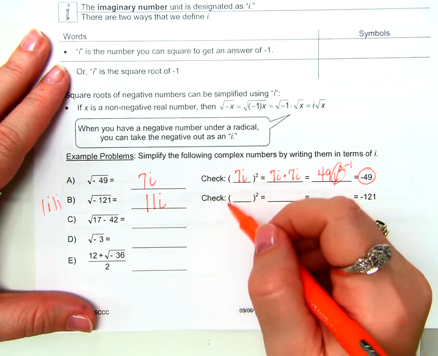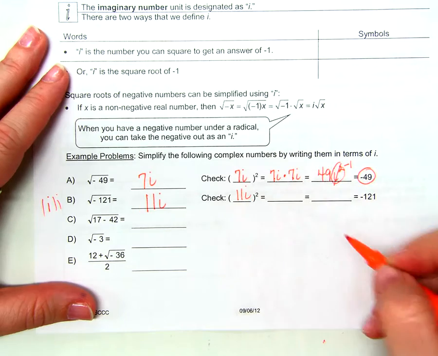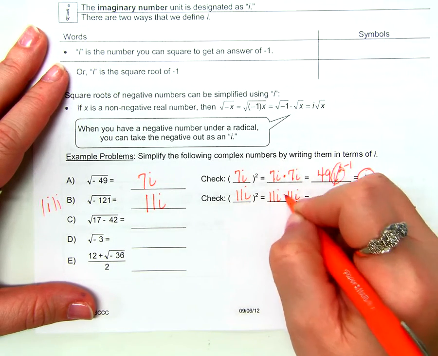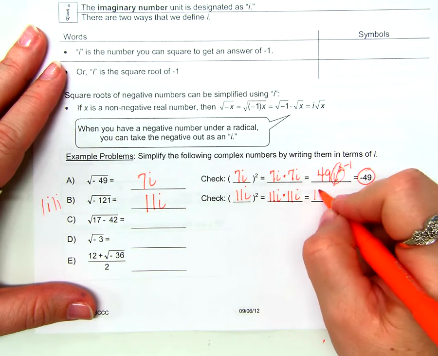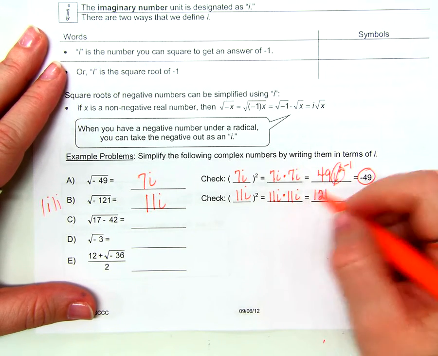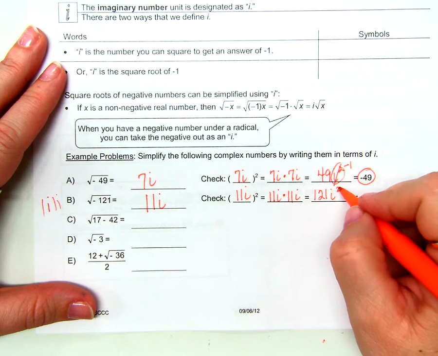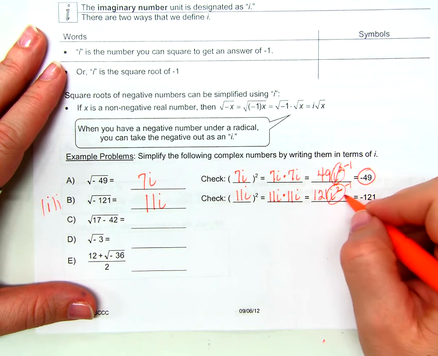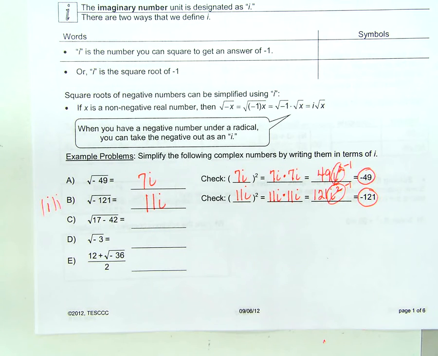Okay? Let's check this one. How do I check it? Square it. So that's 11i times 11i. What's 11 times 11? 121. What's i times i? i squared. And what is i squared equal to? Negative 1. What is 121 times negative 1? Negative 121. Okay?